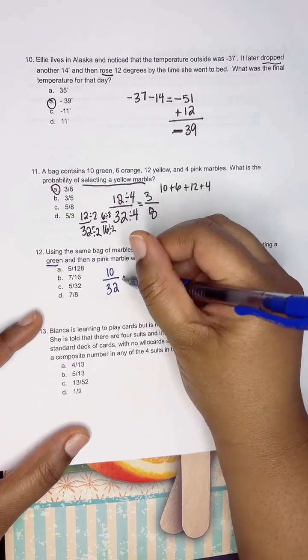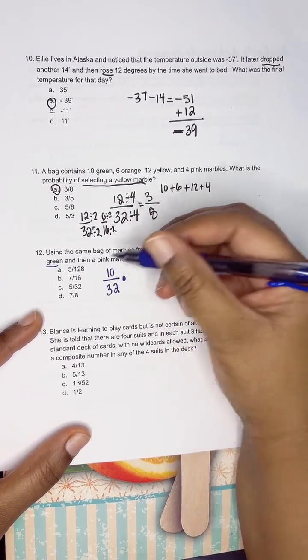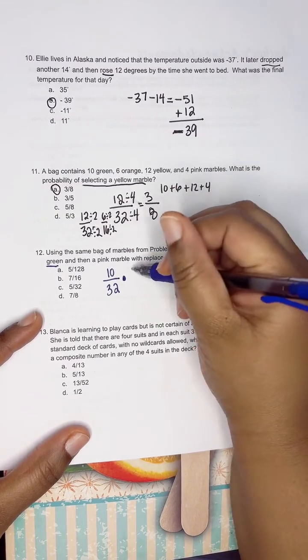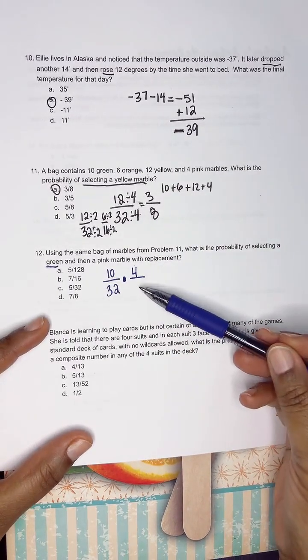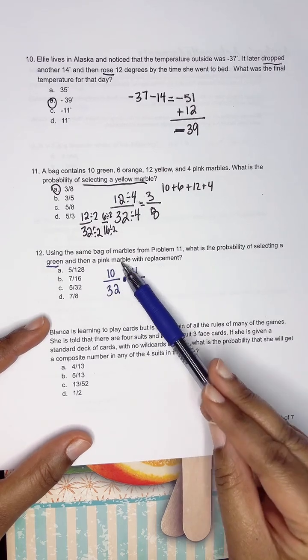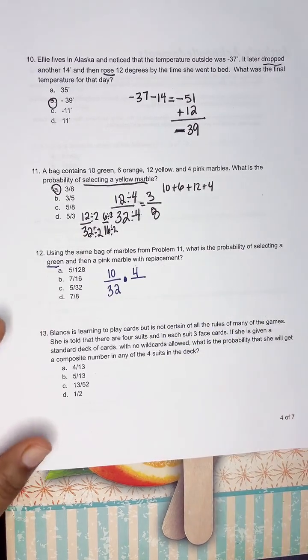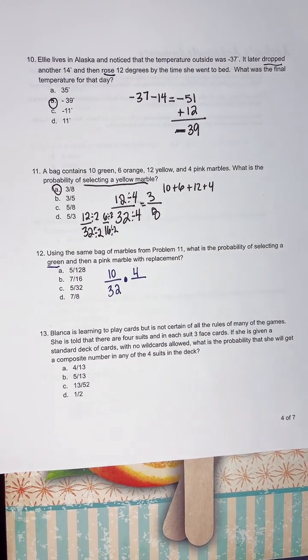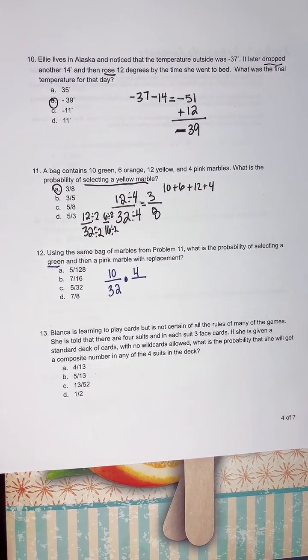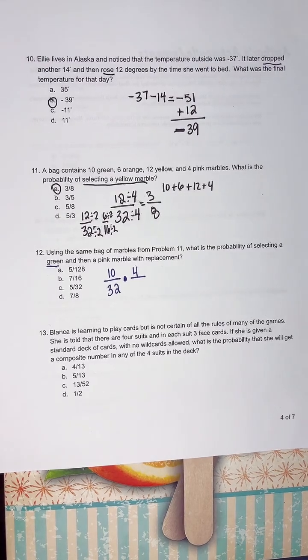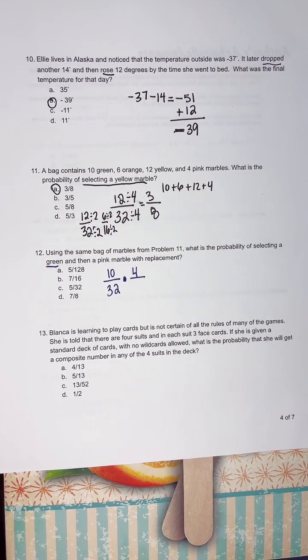And then pink. Okay, so we're going to put times. Pink, we have 4. What number am I writing down here? If it says, then a pink marble with replacement, what does that statement mean? Do we know?